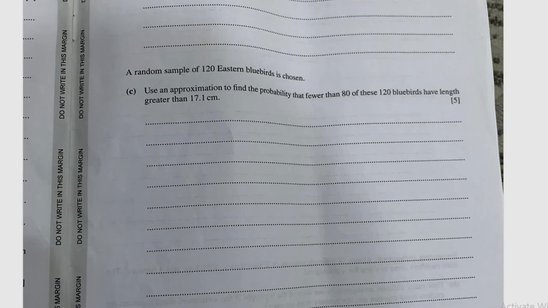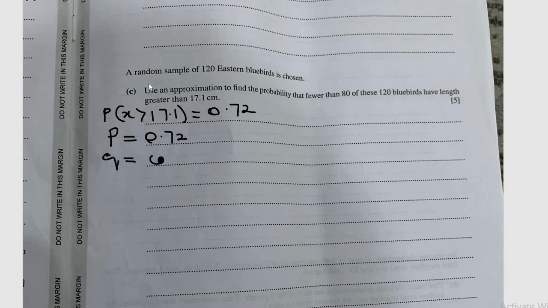Question C. A random sample of 120 eastern bluebirds is chosen. Use an approximation to find the probability that fewer than 80 of these 120 birds have length greater than 17.1. Don't forget the previous question. Probability of x greater than 17.1 in the previous question was 0.72. So the probability of success here is 0.72, because the bone of contention here is greater than 17.1. So P is 0.72. So Q, 1 minus 0.72, we have 0.28.